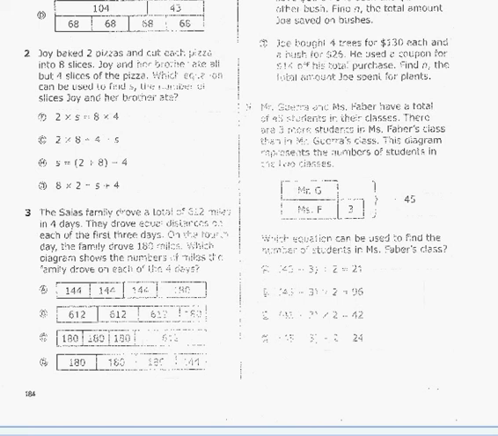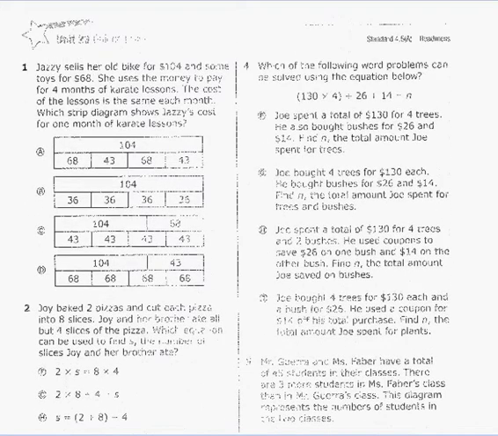Go ahead and look at the guided practice. Question number 1 says, Jazzy sells her old bike for $104 and some toys for $68. She uses the money to pay for 4 months of karate lessons. The cost of the lessons are the same each month. Which strip diagram shows Jazzy's cost for 1 month of karate lessons?